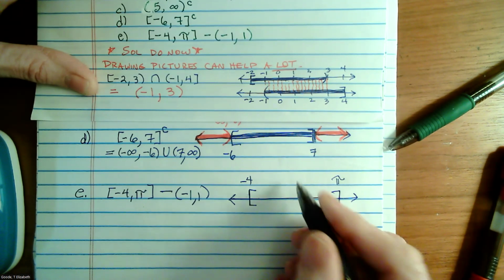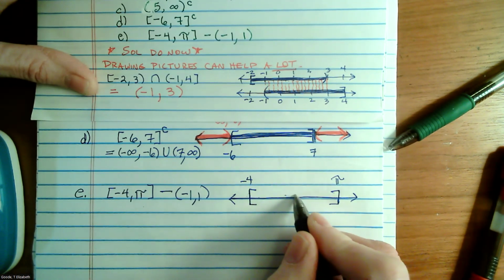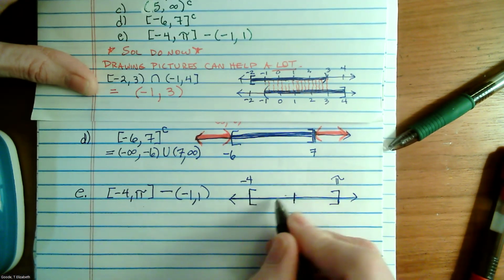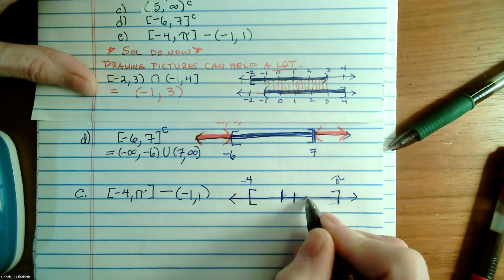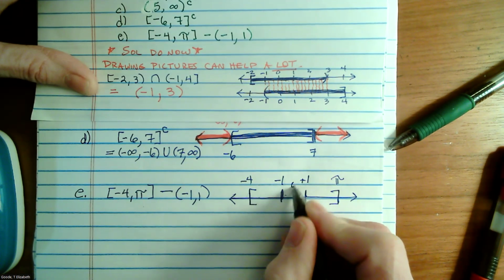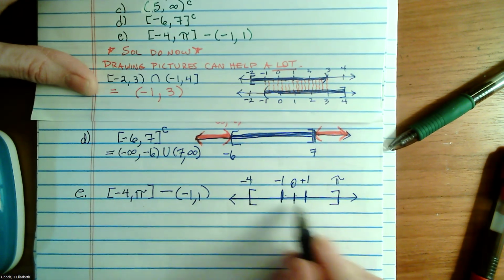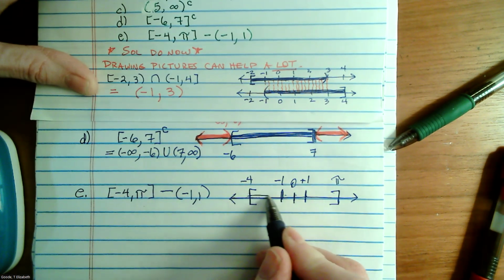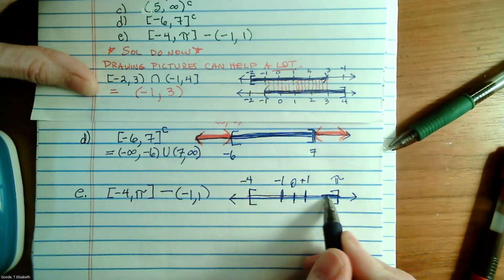So negative 4, negative 3, negative 2, somewhere, zero is in here, a little closer to pi than negative 4. And then here's negative 1 and here's positive 1. This first set includes the negative 4 and the pi. So it's all of this.